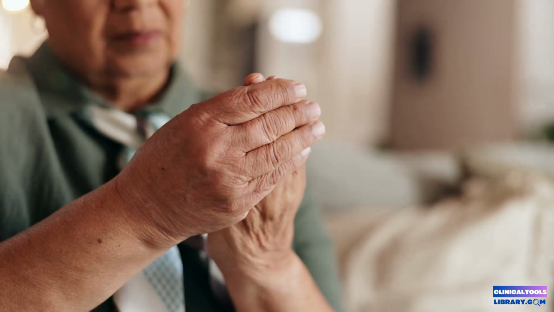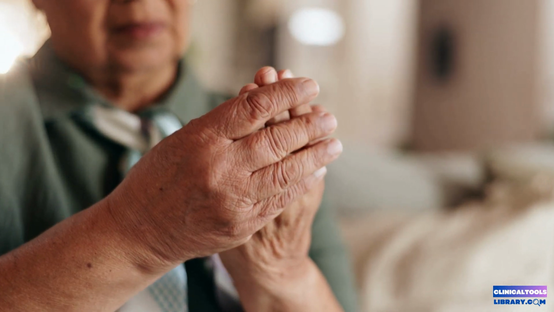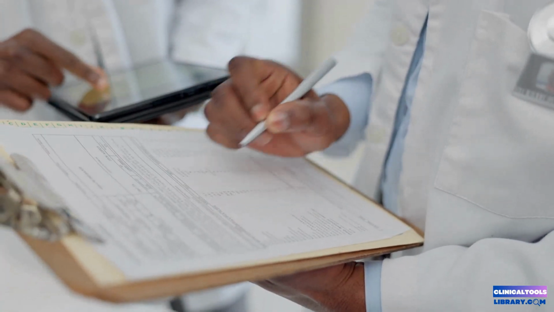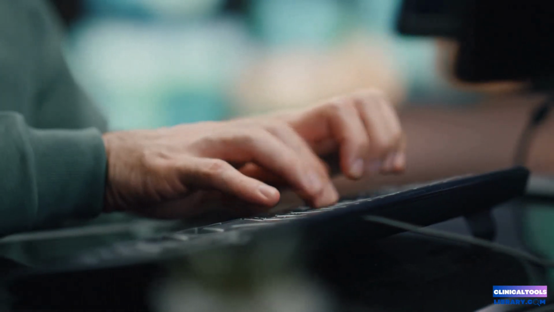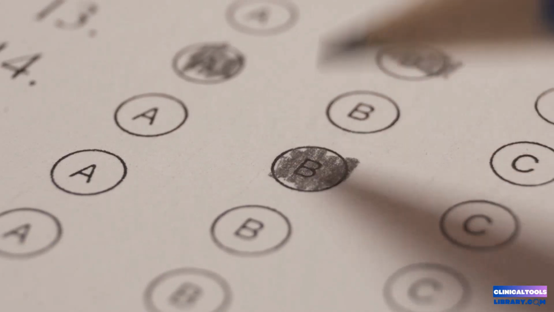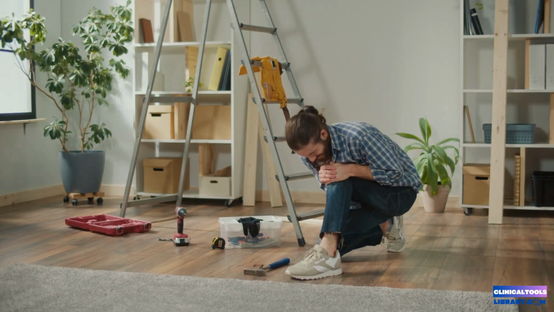The Morisky Medication Adherence Scale consists of 8 items designed to assess patient adherence to prescribed medication regimens. Each item is a question related to medication-taking behavior, including forgetfulness, carelessness, stopping medication when feeling better or worse, and other adherence barriers. 7 items require dichotomous yes or no responses, while the 8th item uses a 5-point Likert scale ranging from never to always.